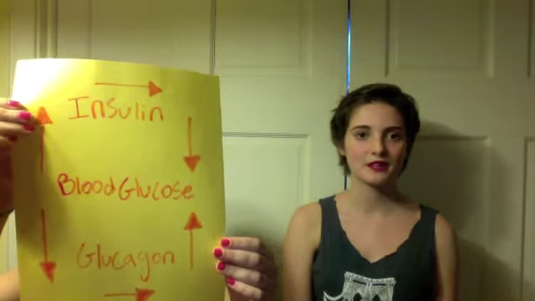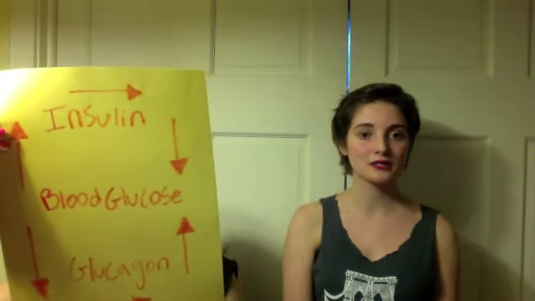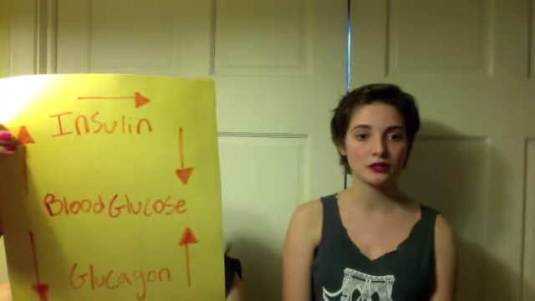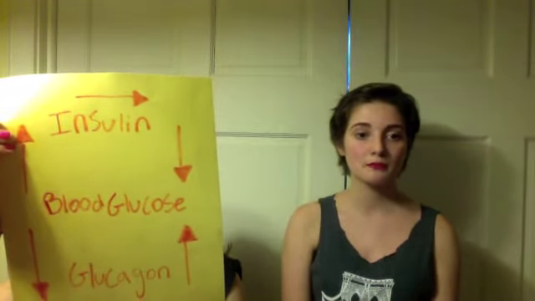So what that means is when the blood glucose level is high, insulin is going to be secreted from the pancreas and circulated throughout the body, which triggers other body cells to take in the glucose, as well as tell the liver to store that as glycogen. So when the blood glucose level is too high, insulin is secreted.